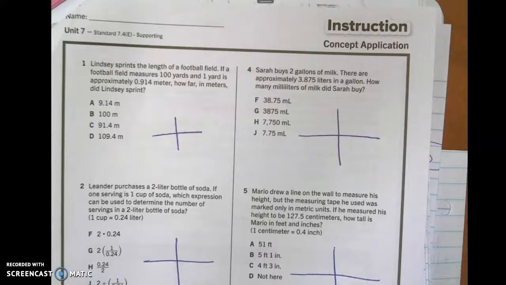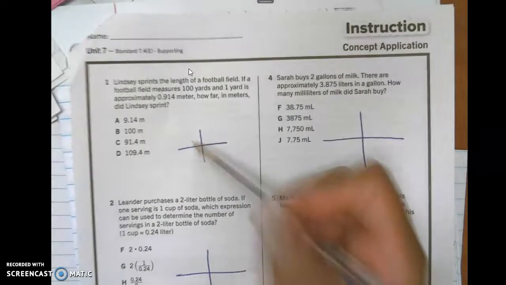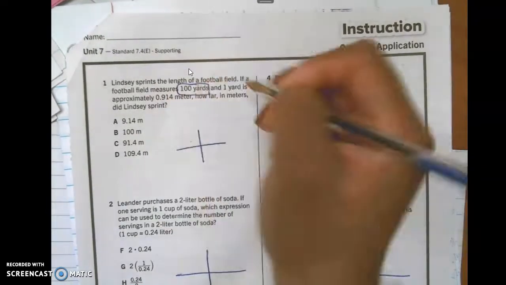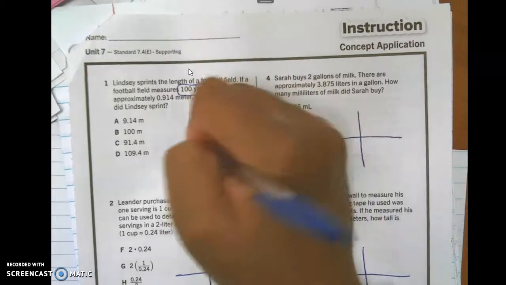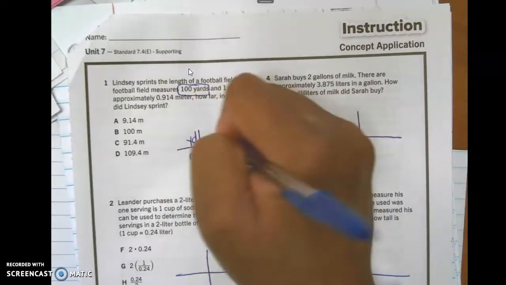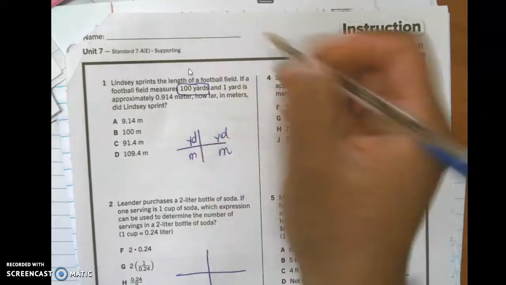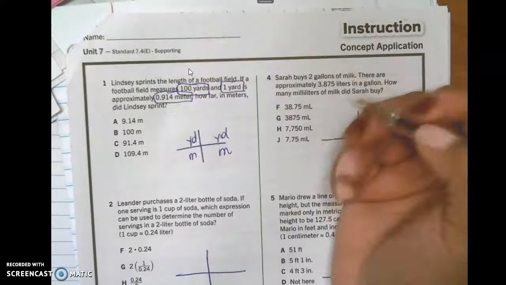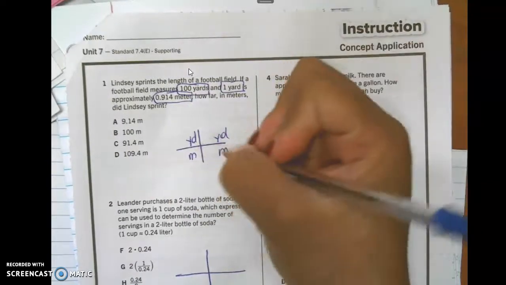Lindsay sprints the length of a football field. If a football field measures 100 yards and 1 yard is approximately 914 thousandths meter, how far in meters did Lindsay sprint? So what needs to go in my proportion box? I've got 100 yards. Yards and meters. This one's easy. Good. Yards and meters. I can just use 0.914 times 100. You just move the decimal over, so it's 91.4.